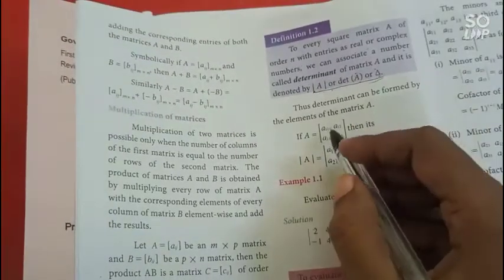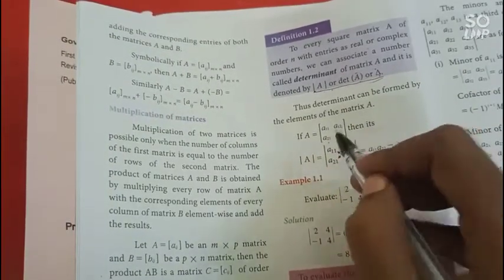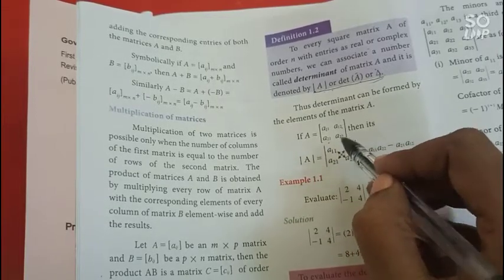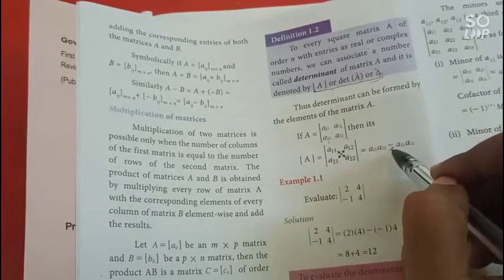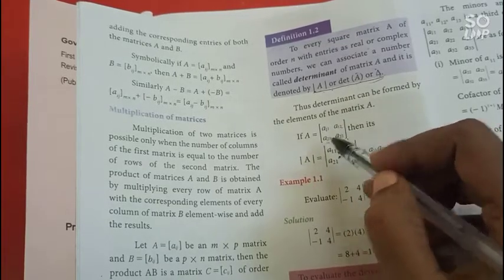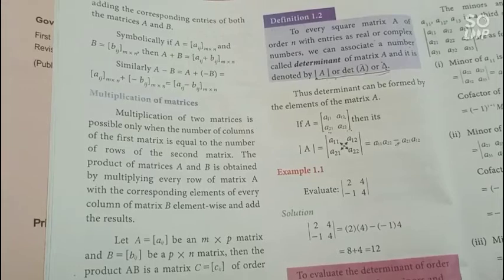Now if a matrix is like this, A11, A12, A21, A22, how do we find the determinant? It is A11 into A22, the center symbol will be minus, minus A12 into A21. That's all. If we enter into the chapter problems, you will get a rough idea. Shall we move to the problem?